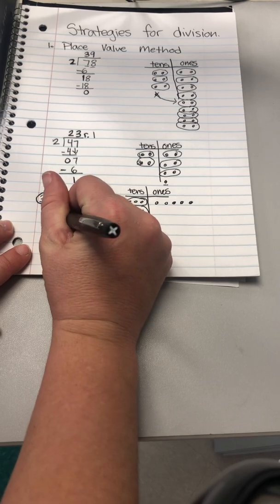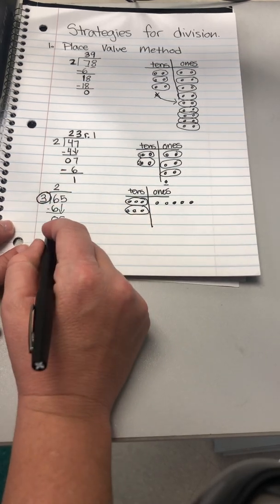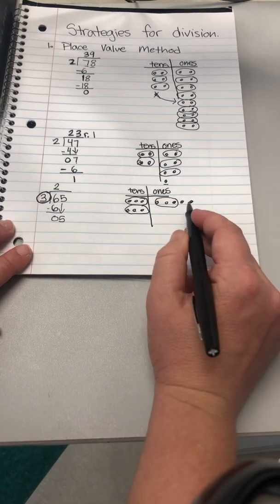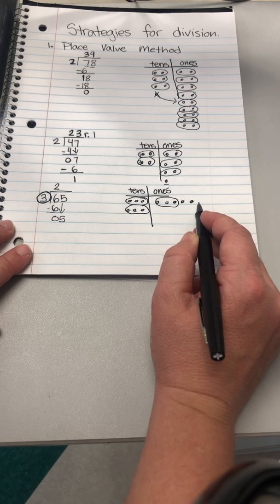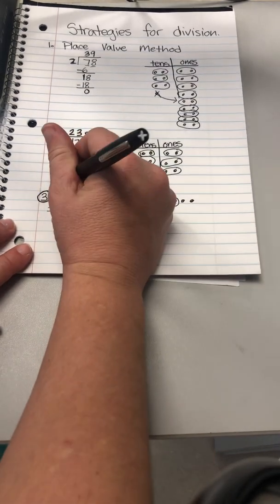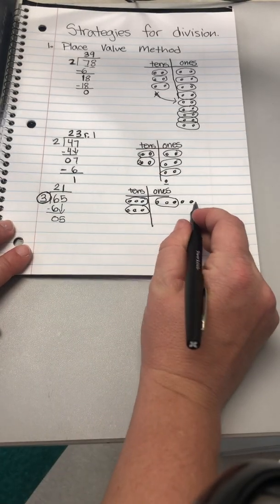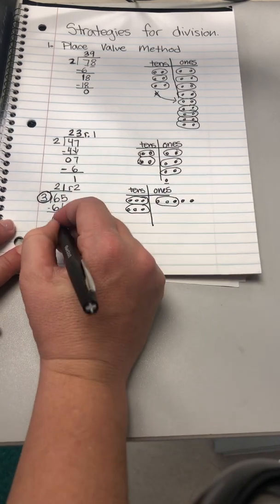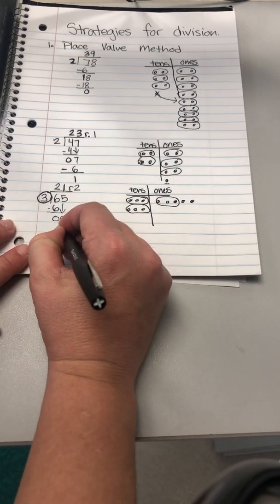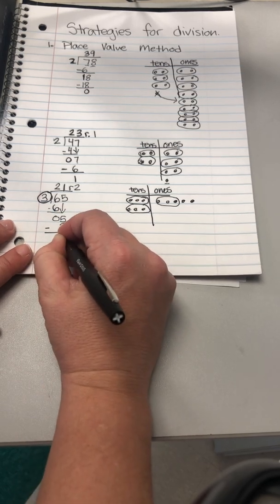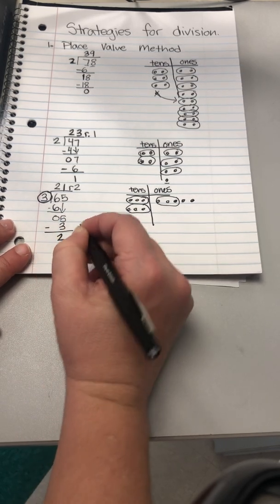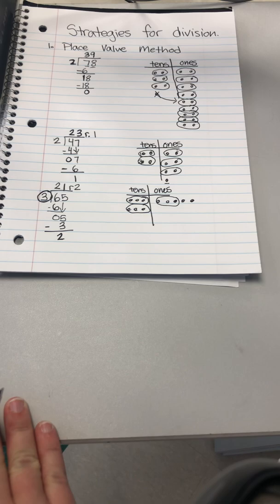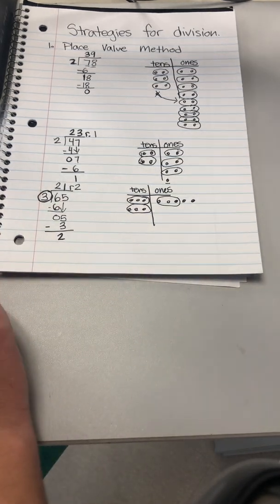Now I'm going to bring down my 5, and I say 3 into 5. So now I'm going to do another group of 3. There's 1. Is there enough to make a second group of 3? No. I can only do 1 group of 3, and then I have a remainder of how many? 2. Remainder of 2. Because I said, all right, well, 3 times 1 is 3. Subtract gives me 2 left over. So that's my remainder. It is 21 with the remainder of 2.